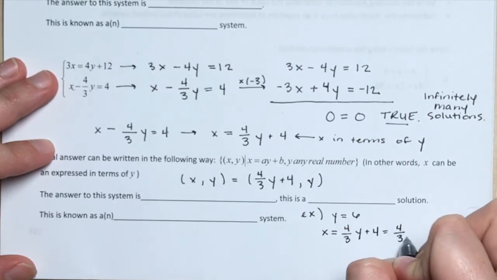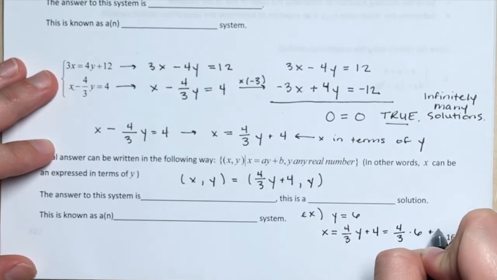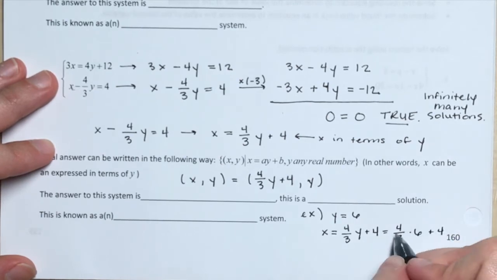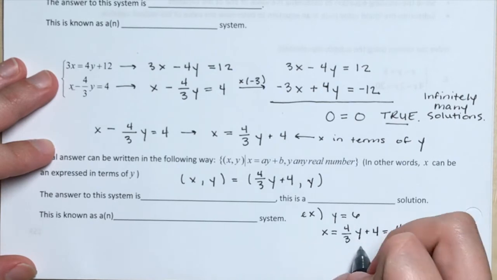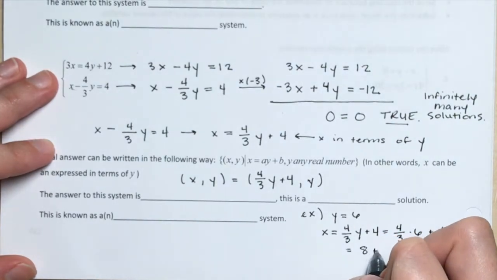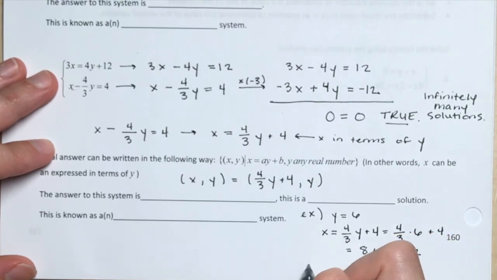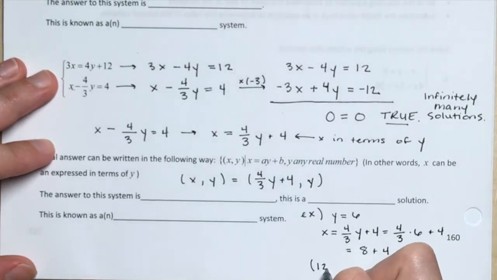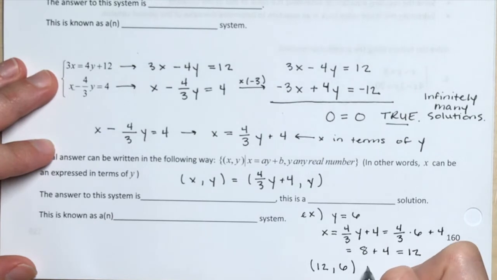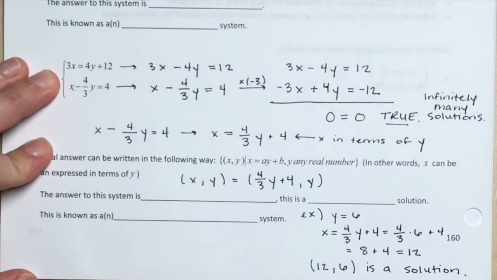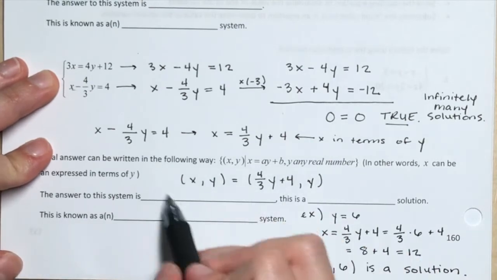In this case, 4/3 times 6 plus 4. 4/3 times 6 is 8. This is 8 plus 4, or 12. So that means that the point (12, 6) is a solution. I think it would be better to say (12, 6) is one of many solutions. So that's what this means.